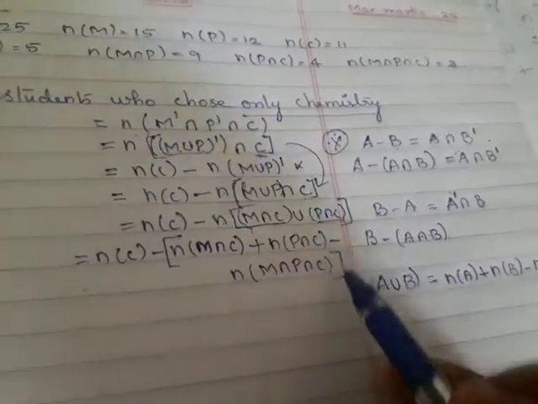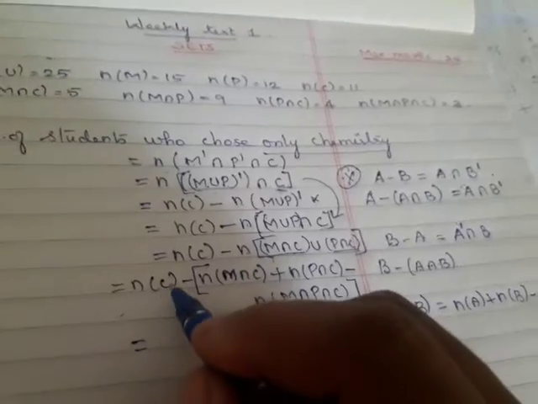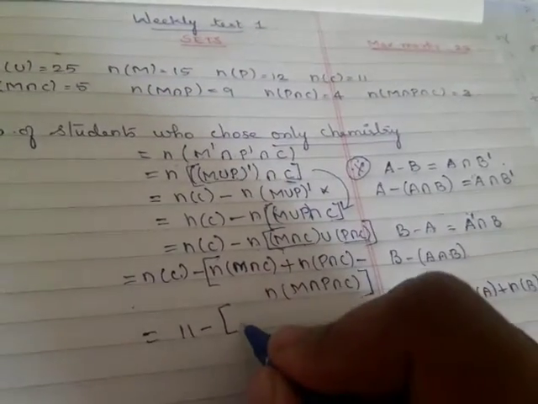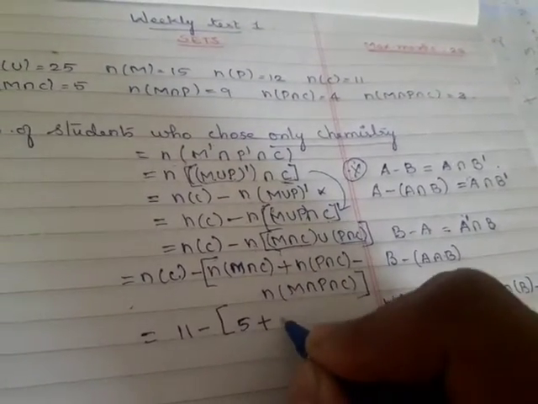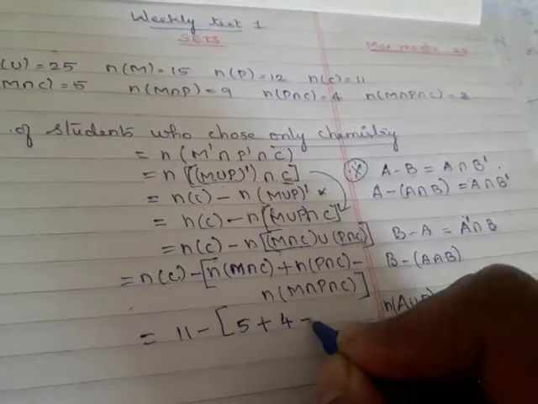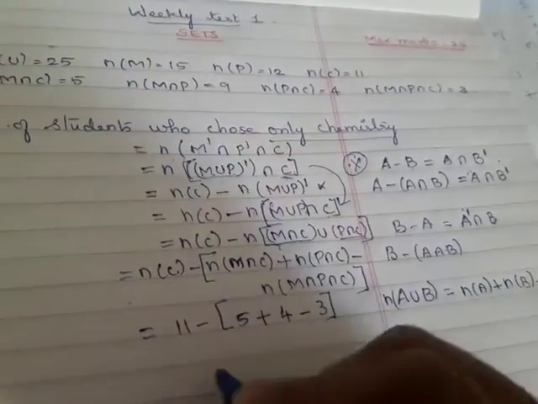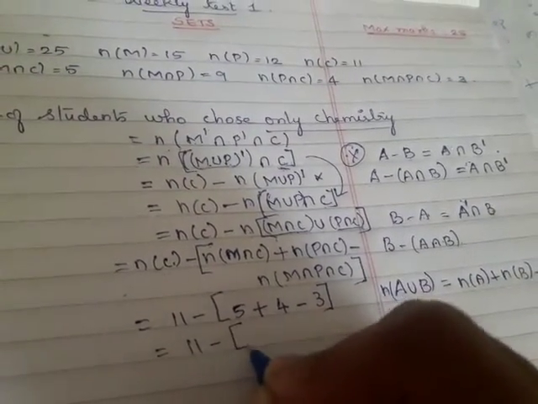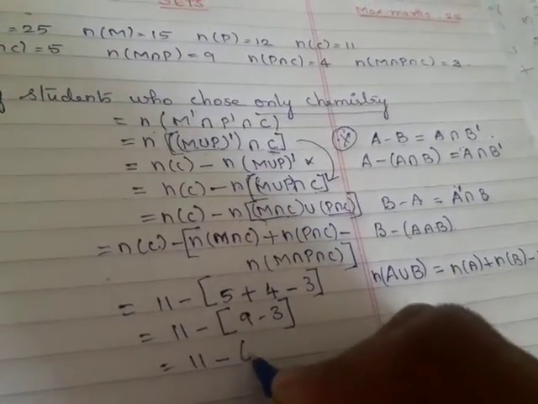Now you know the values for all these things. n of c, which is given in the question, is 11, minus n of m intersection c, which is 5, plus p intersection c, which is 4, and the intersection of all the three is 3. So which is equal to 11 minus 9 minus 3, which is 11 minus 6.